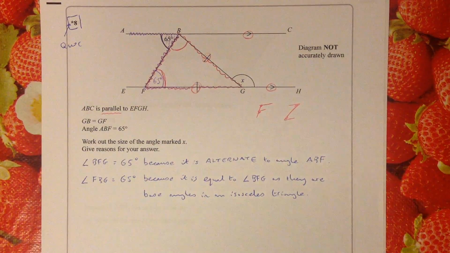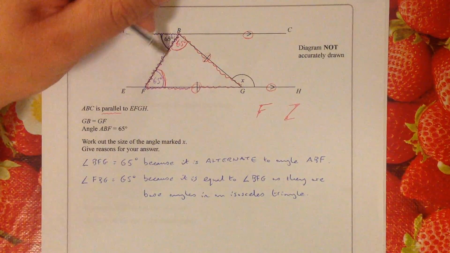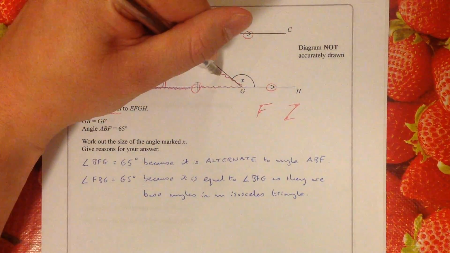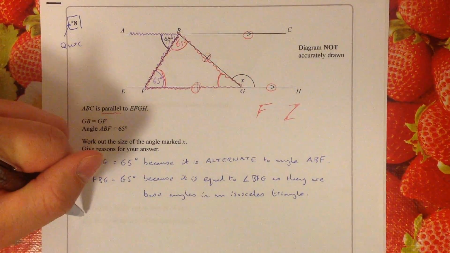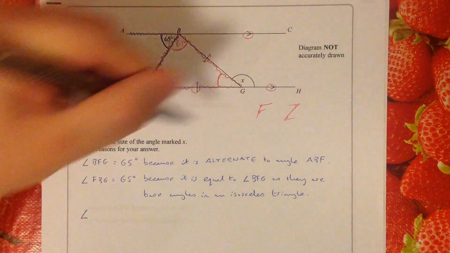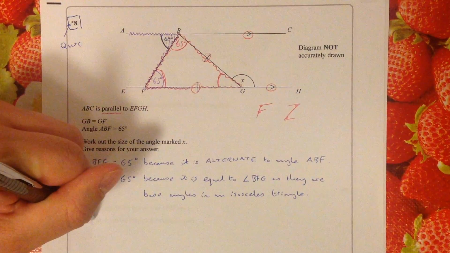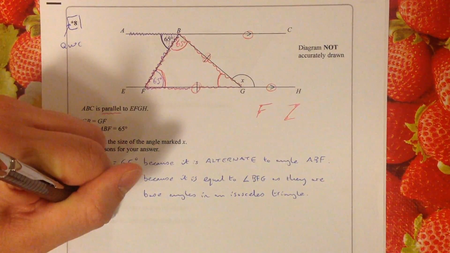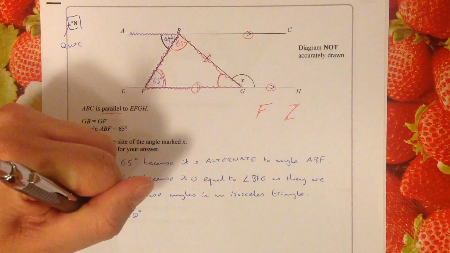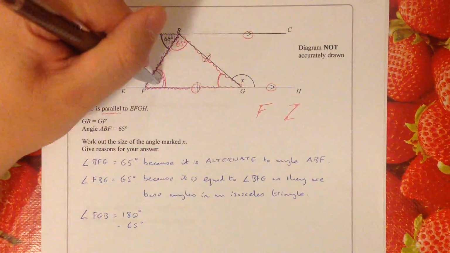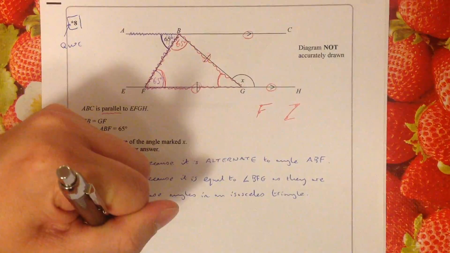Okay, so if we know that this angle is 65 and we know that this angle is 65, then coming back to this triangle that I highlighted in red, we can now find this angle here. So, Mr. or Miss Examiner, I'm now going to tell you that angle FGB equals 180, because of angles in a triangle, subtract 65, because of this angle here, subtract 65 because of this angle here.